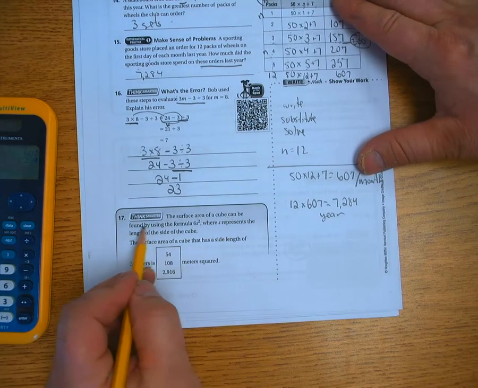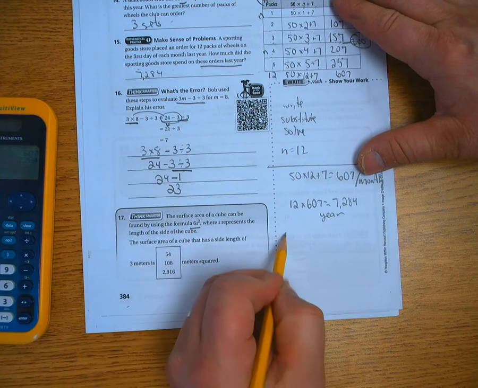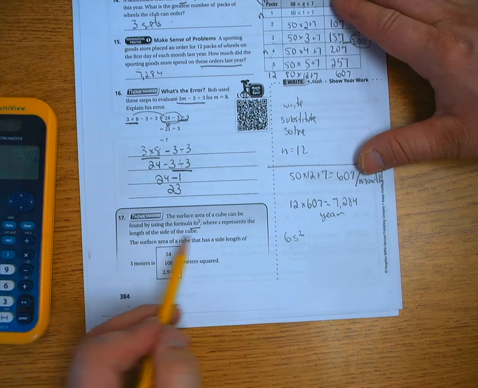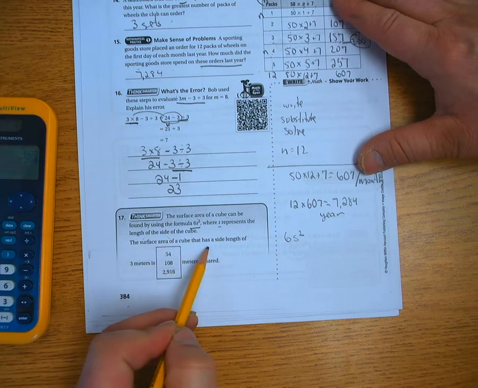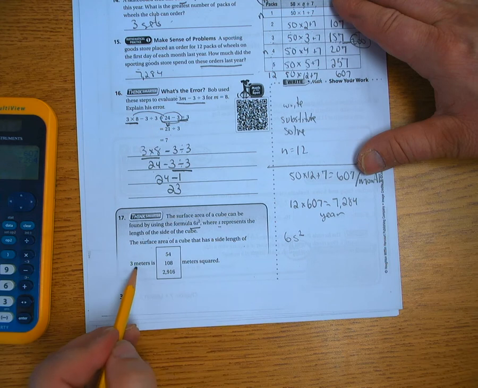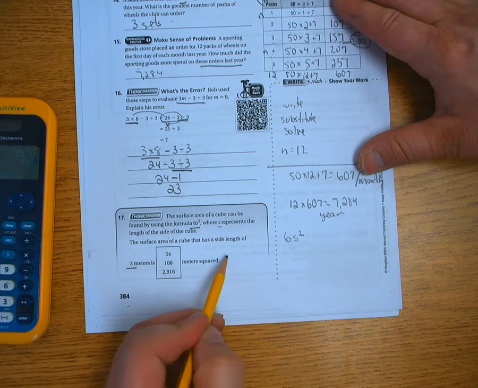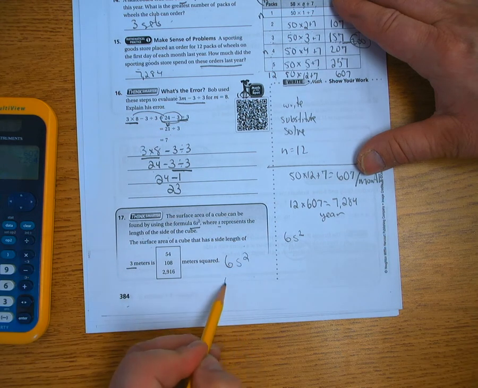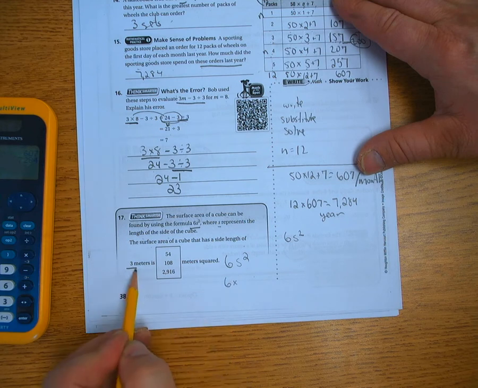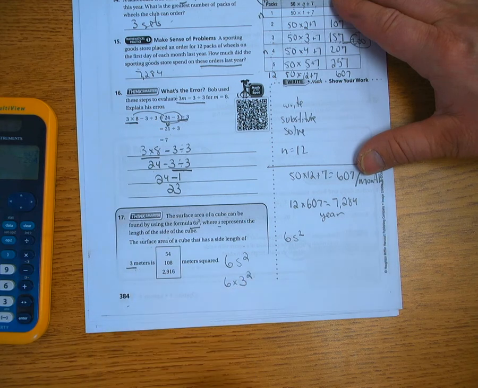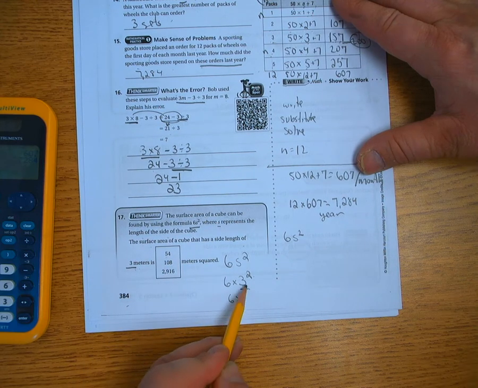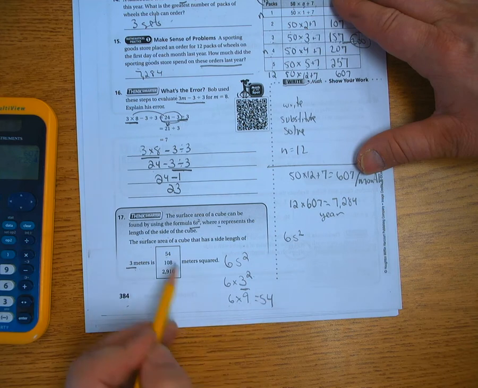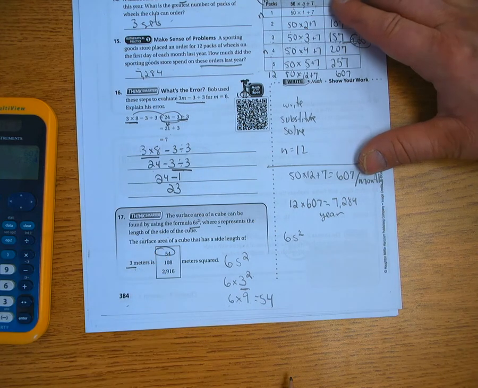Okay, the surface area of a cube can be found by using the formula 6s squared, where s represents the length of the side of the cube. The surface area of the cube has a side length of 3. So we're going to take that right here. Here's 6s squared. 6 times 3 squared. Okay, order of operations tells me to do this first. 3 times 3 is 9. 6 times 9 is 54 square meters.